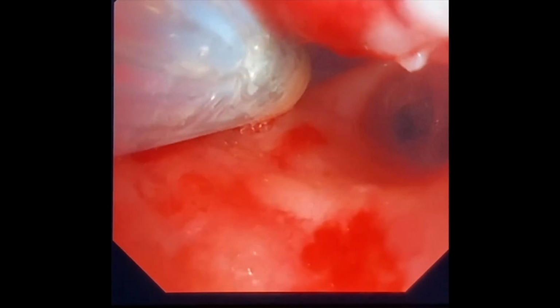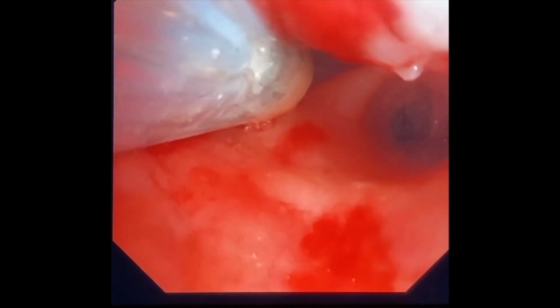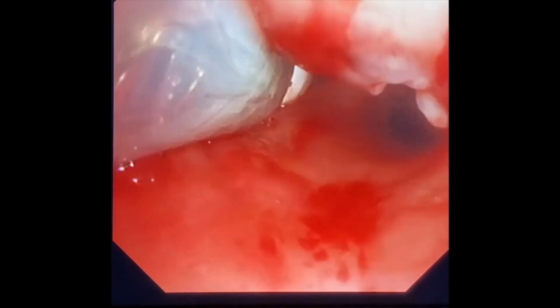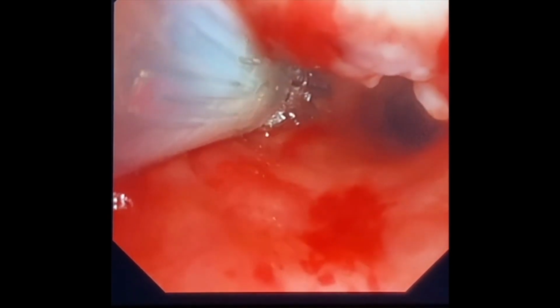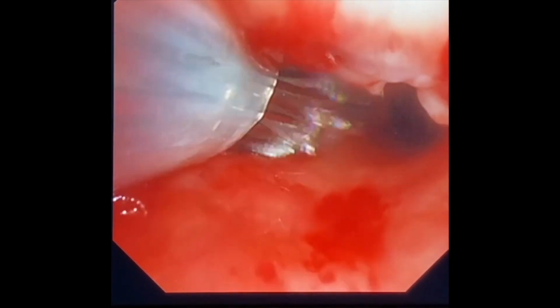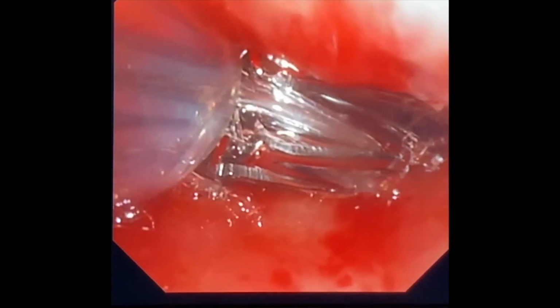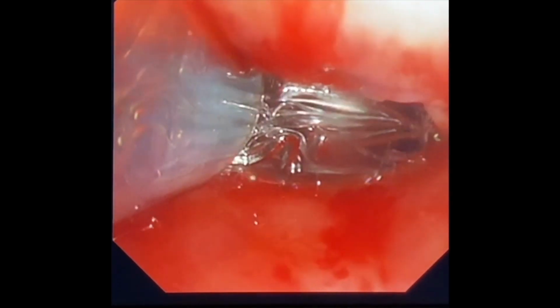The distal end of the stent is placed in the distal left main bronchus. The sheath is withdrawn, and this allows the stent to open up.